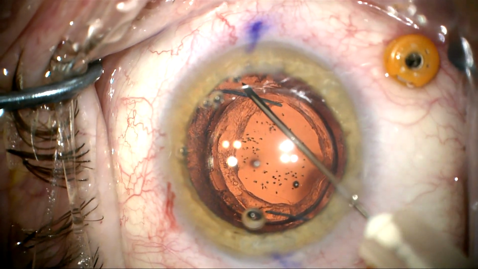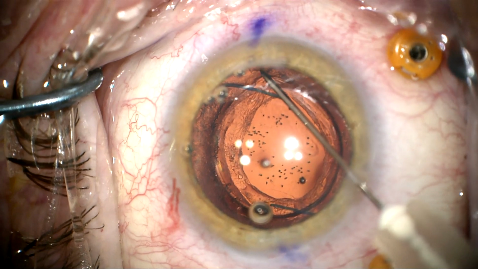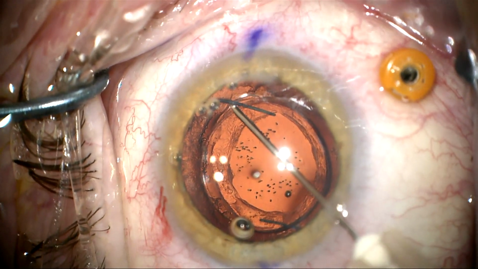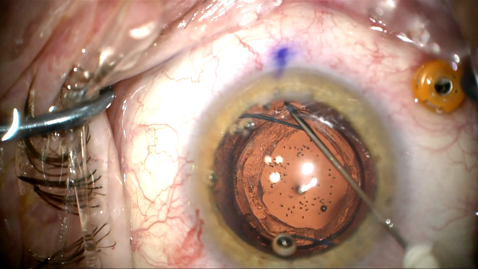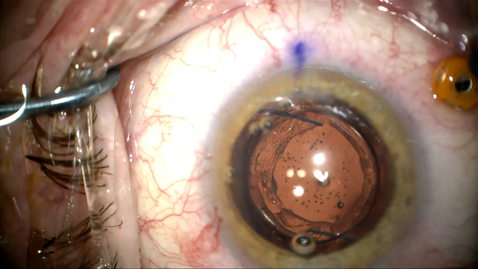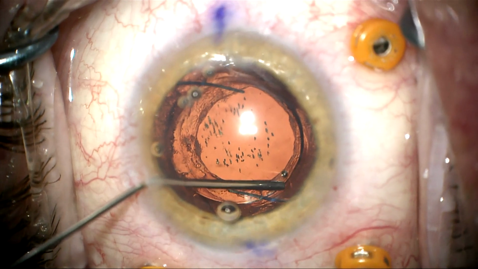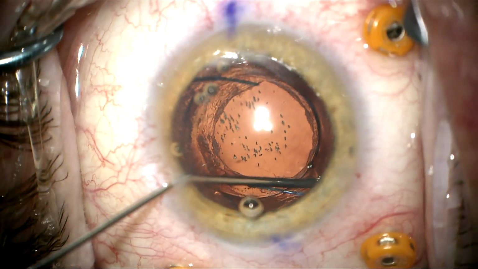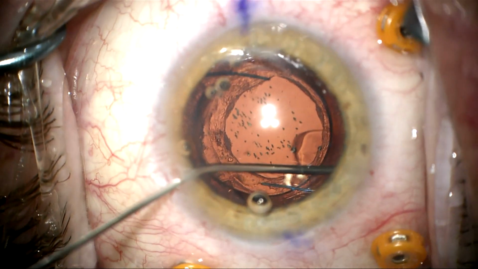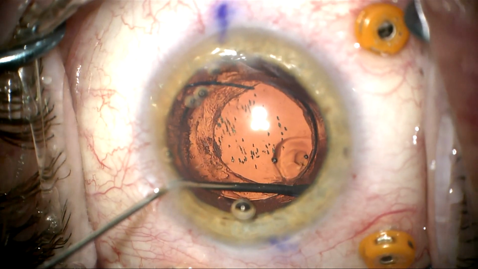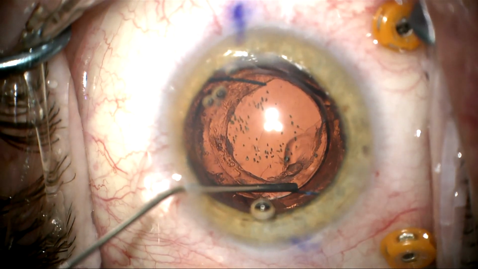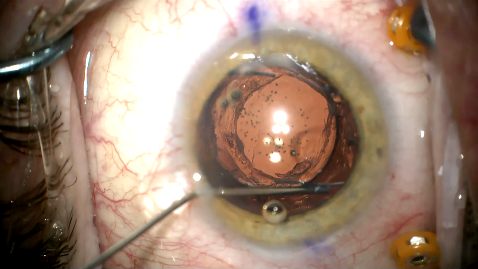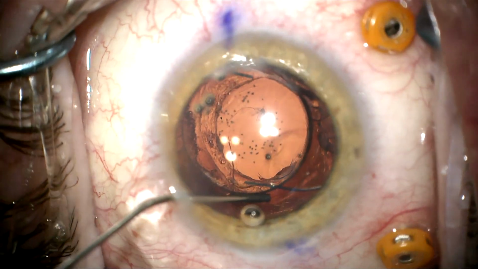Here you can see this is where the anterior and posterior capsule are fused. And I'm trying to separate this a little bit using the 30 gauge needle, but I want to be careful not to damage the posterior capsule as I do this. I'm now going to try to enter with a viscoelastic cannula, and as I push down on the haptic, I can enter in and get some viscoelastic into that space and start to separate the anterior and posterior capsule here.